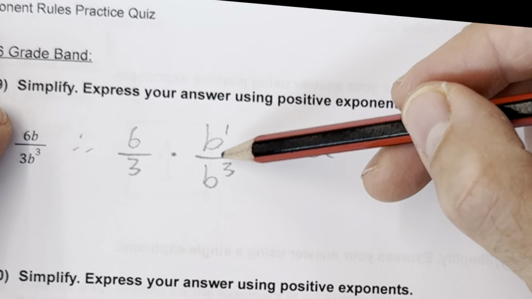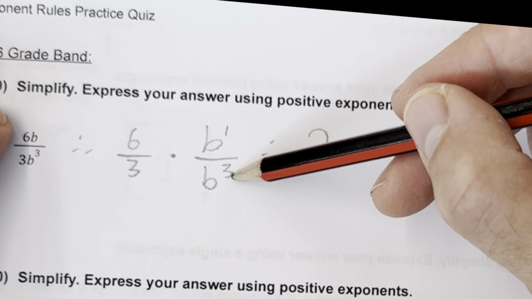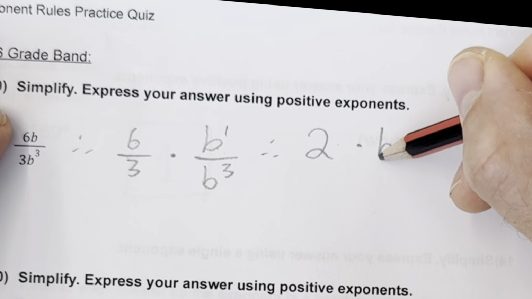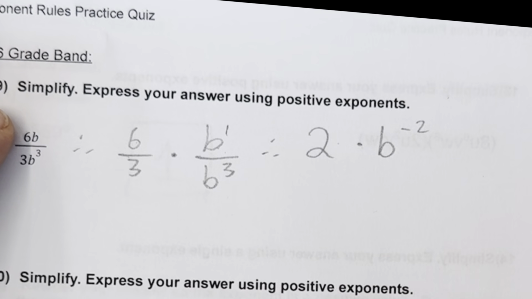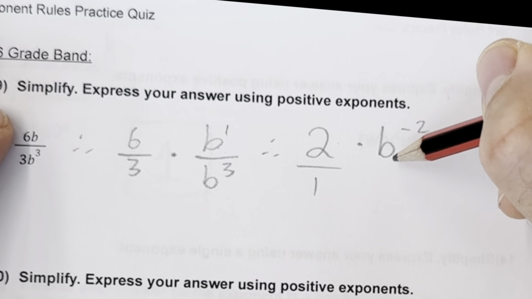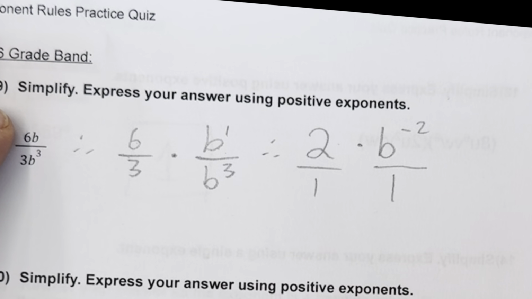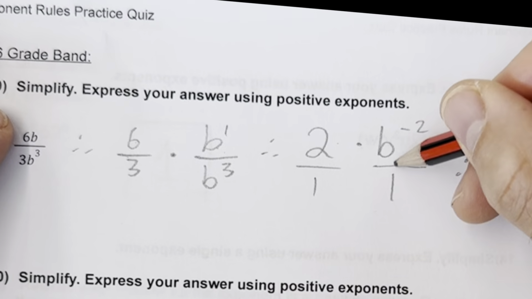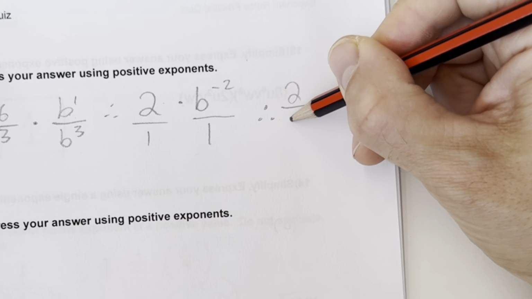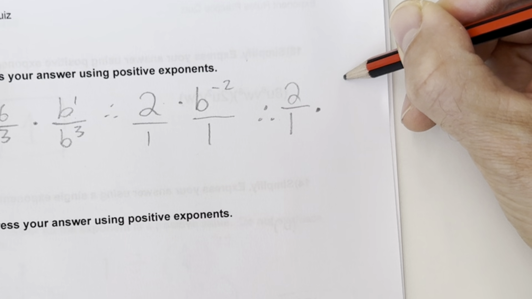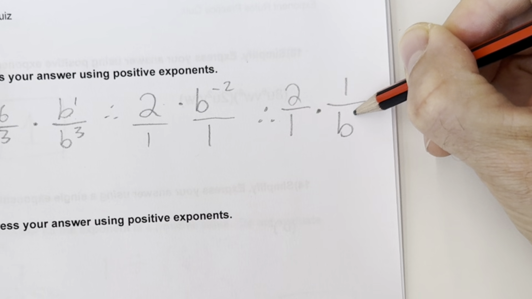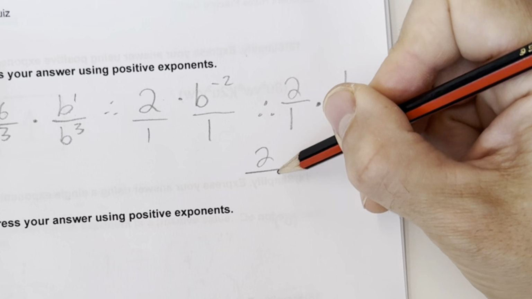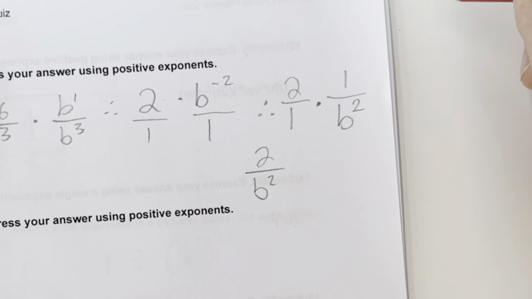So this is a division rule. So 1 minus 3 is negative 2. So now this is 1 times b to the negative 2 power. And again, if we think of these as fractions over 1, it makes things very, very clear, because then this will reciprocate. So I get 2 over 1 times 1 over b squared. And if we stick it all together, it'd just be 2 over b squared. There you go.